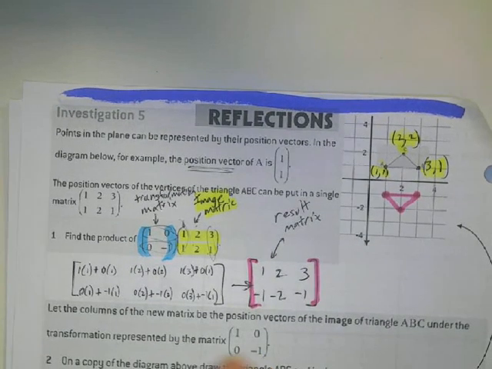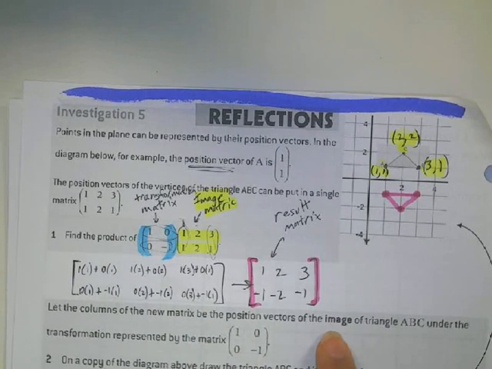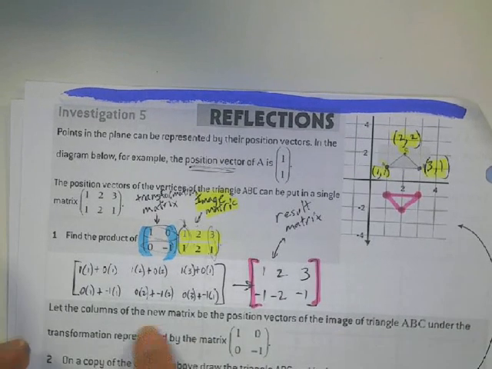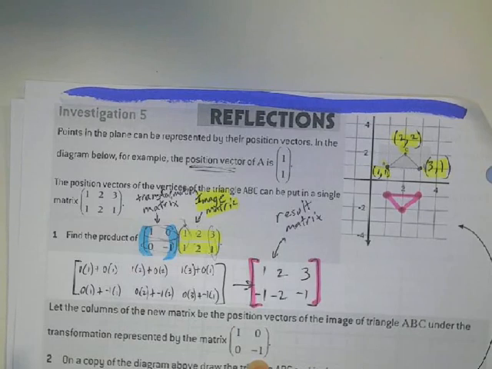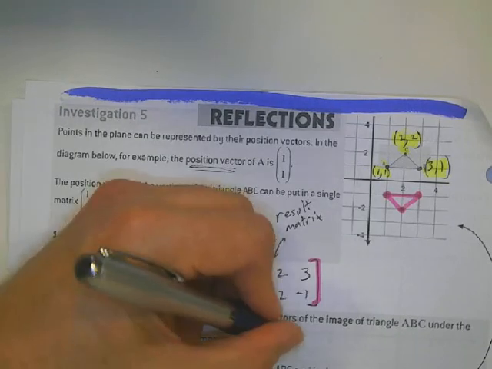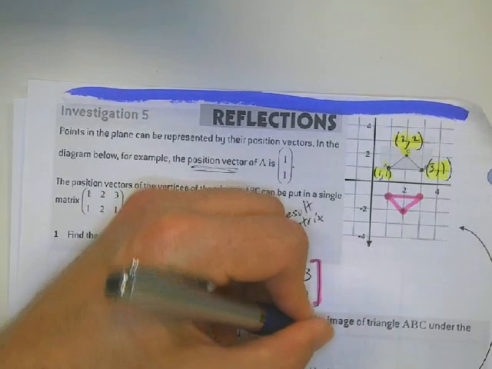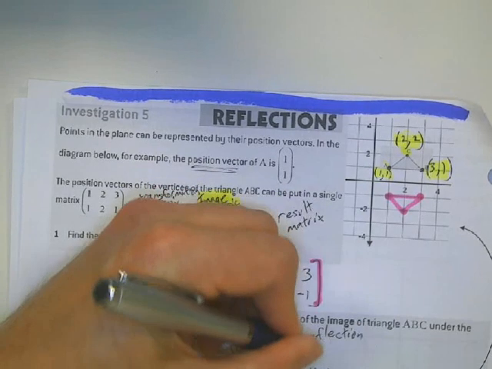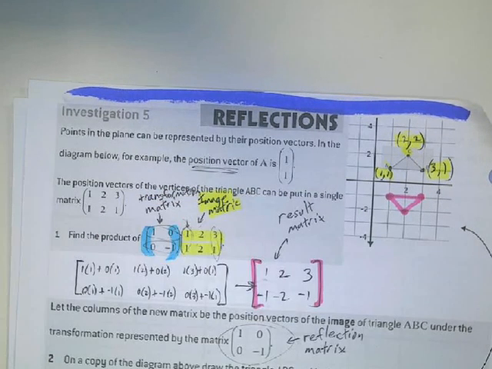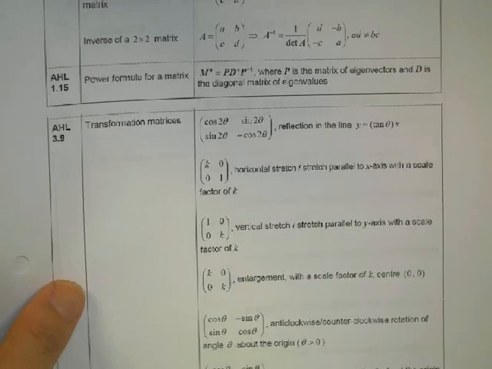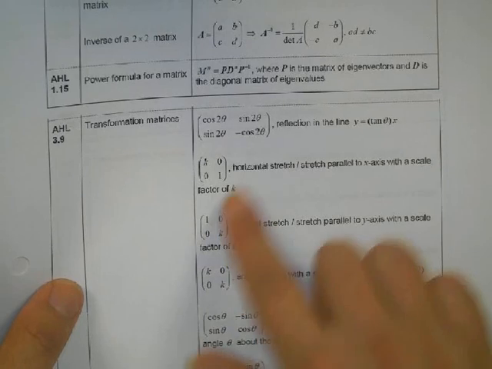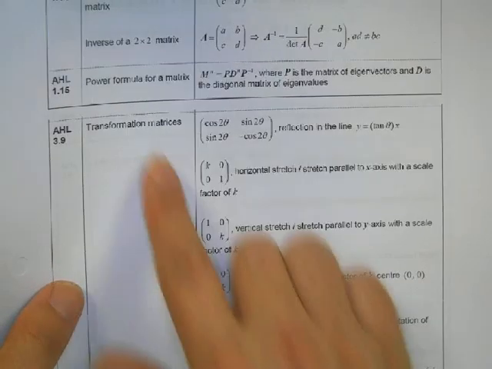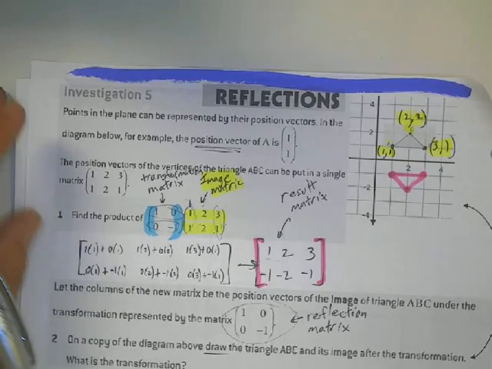So let the columns of the new matrix be the position vectors for the image, which is what we just did. So whenever you see a transformation matrix that looks like this, this will always be a reflection matrix. And the formula packet, you're not going to have to memorize most of these. So the formula packet shows what the transformation matrices are going to be. And we'll talk about this in more detail in a little bit. But we're just getting you used to the idea of what a transformation matrix does.